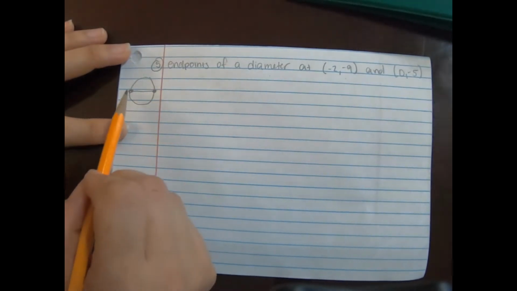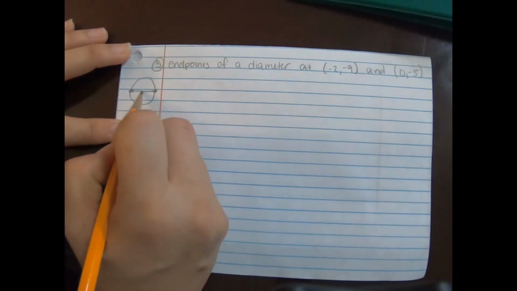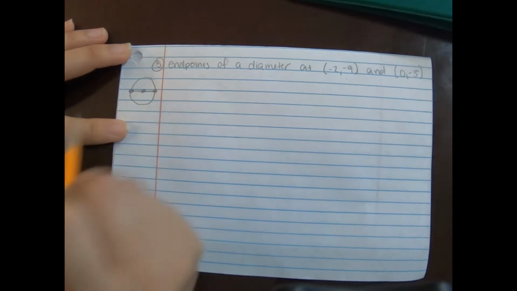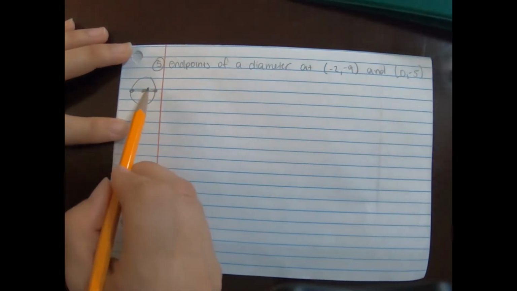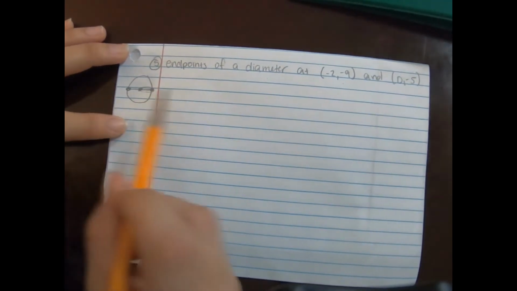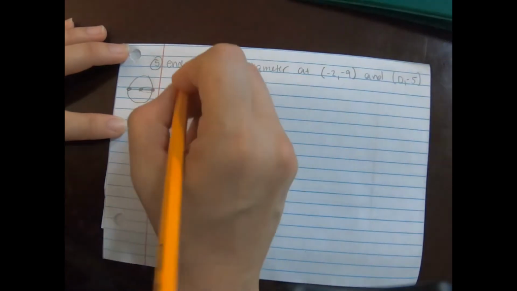They're not straight like that, but this represents a diameter here. So if we can find the center of the diameter, that'll help us with our equation of the circle. And then if we find the distance from one point to the center, that'll help us find the radius. So let's start with doing the midpoint of these 2 points to help us find the center.